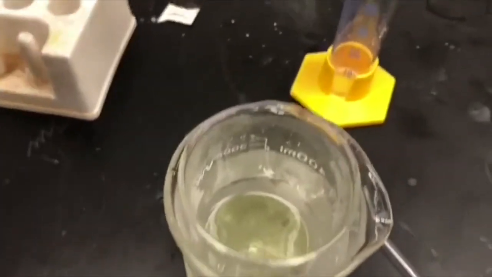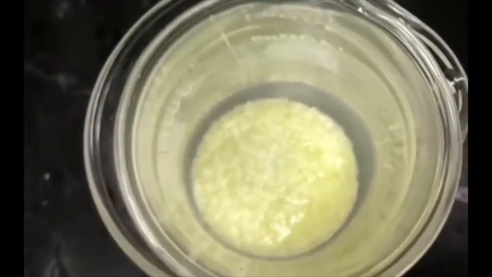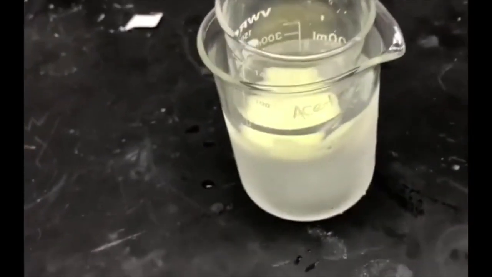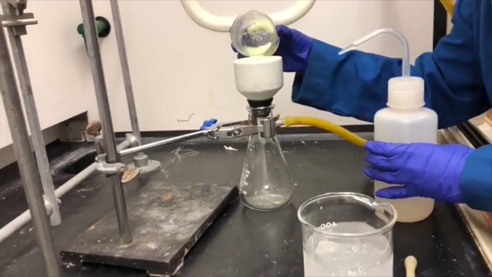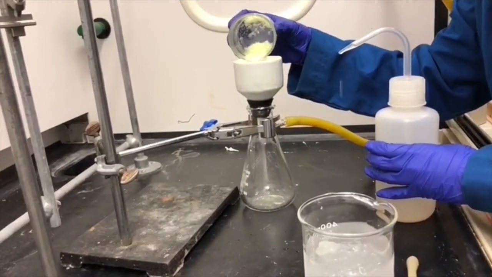Cool it down in an ice bath to reveal our crystallized product at the end. We're doing another suction filtration to harvest our crystals.